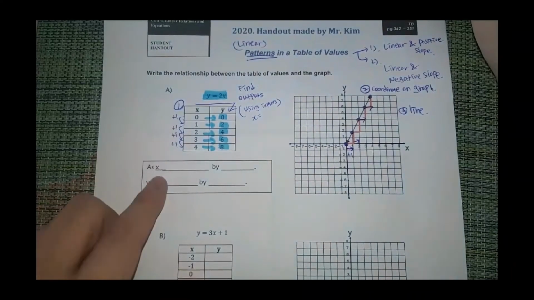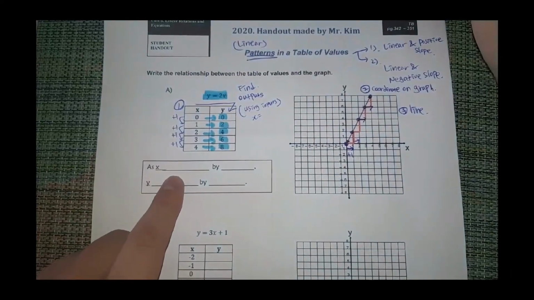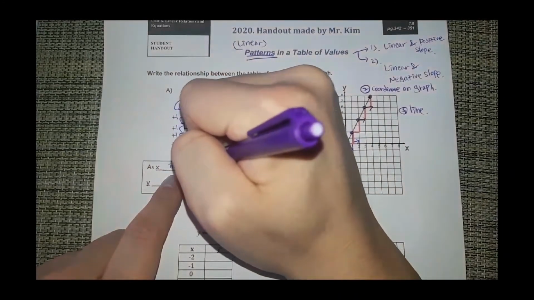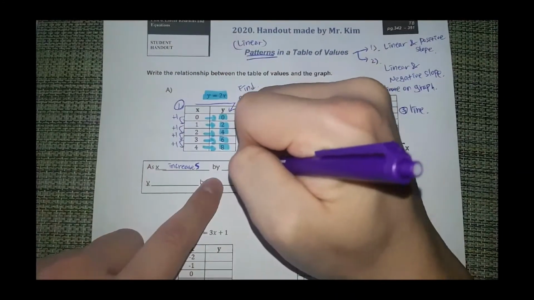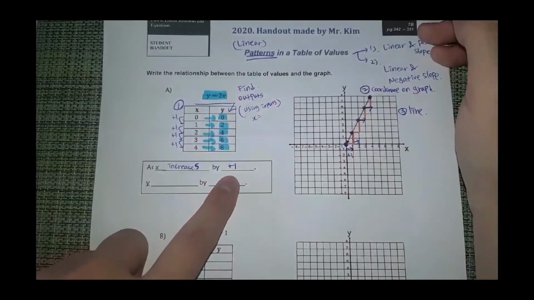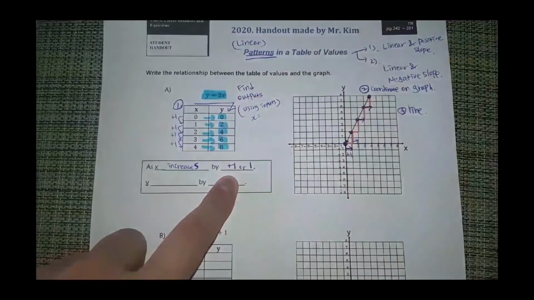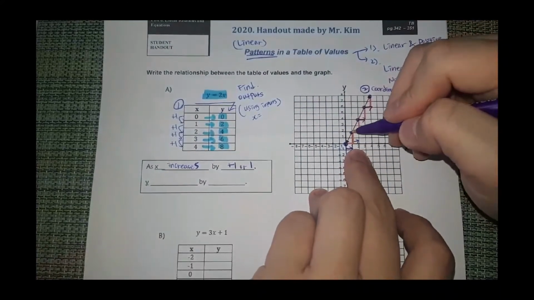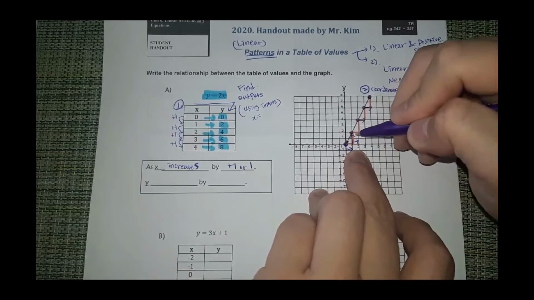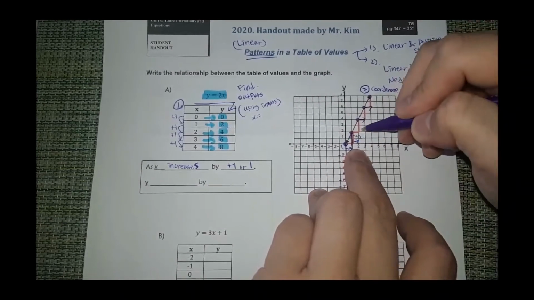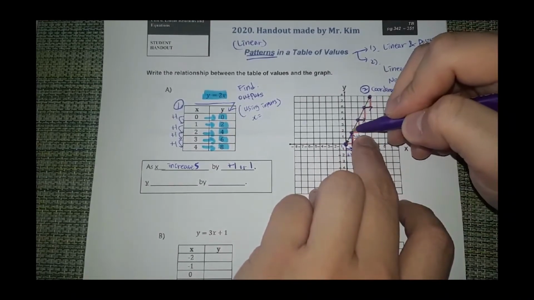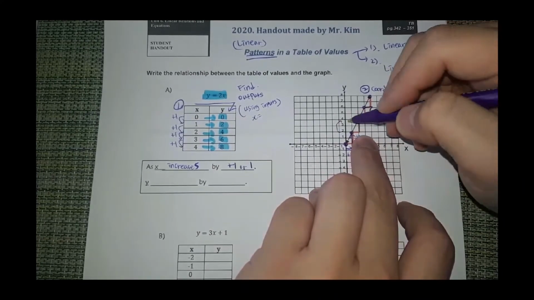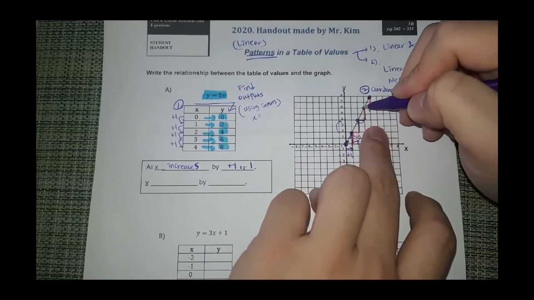That is a pattern. So I like to say as x increases by positive 1 or 1, it doesn't matter. And let's look at the y pattern. From the first dot to the second dot, how much is it increased in this situation? It increased by 2. Does it happen exactly the same for 2 to 4? Yes, it does. The next one, 4 to 6.